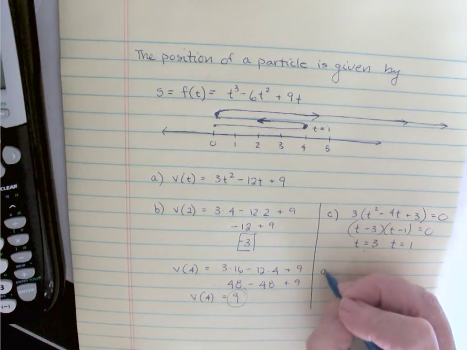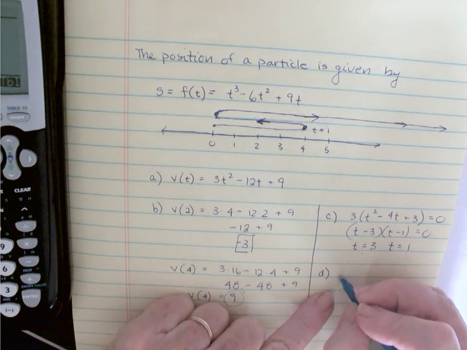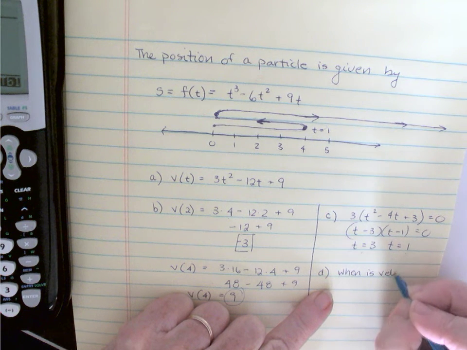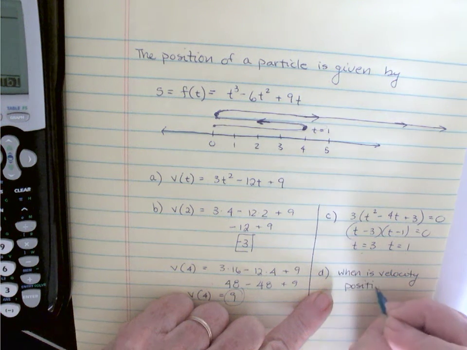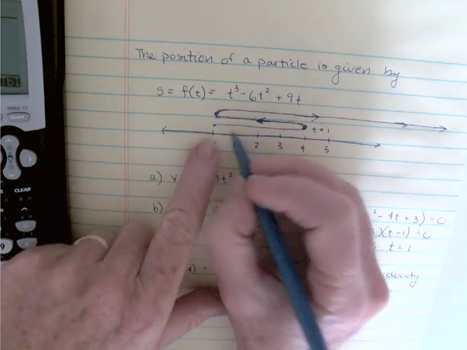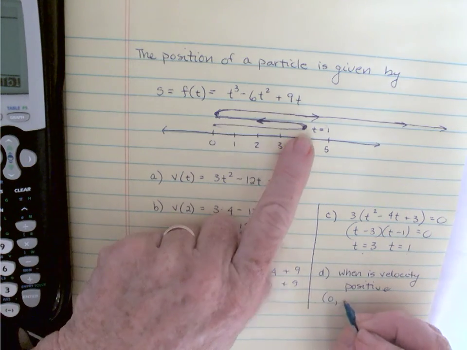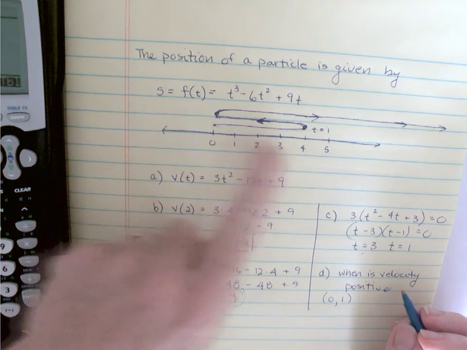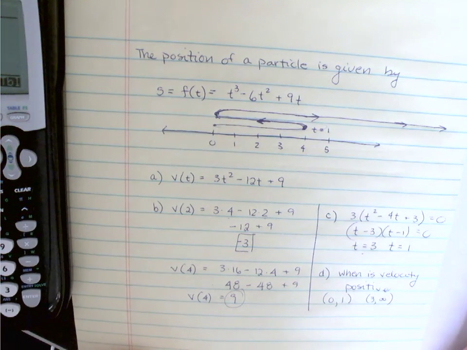Part D says, when is the particle moving forward? When is the particle going in a positive direction? So in other words, when is the velocity positive? Notice the velocity was negative when the particle was over here. Well, what I can tell is that the velocity must be positive from 0 to 1, and then the particle turns around and goes in the negative direction. And then from 3 to infinity, it looks like the velocity is positive.